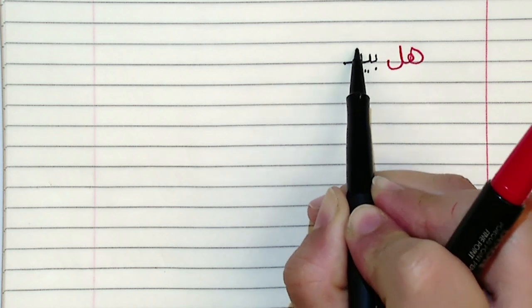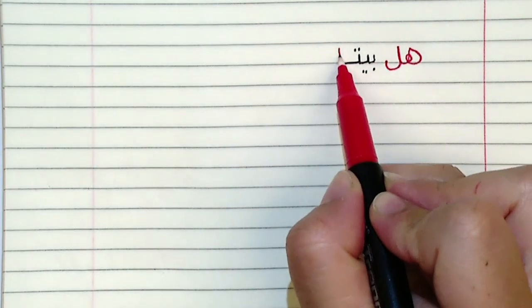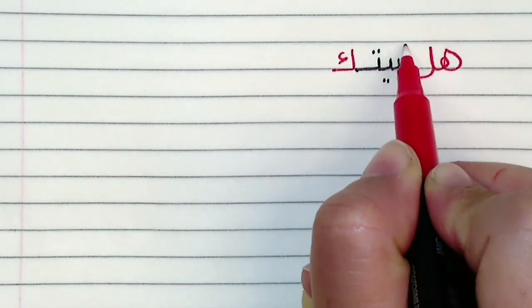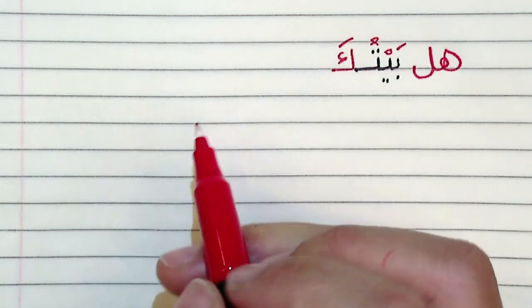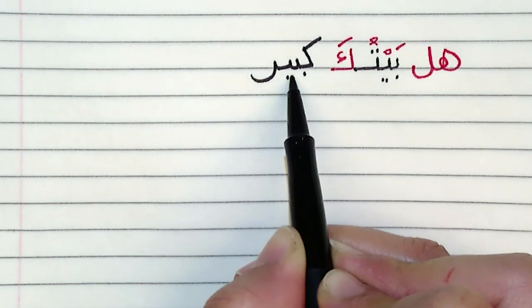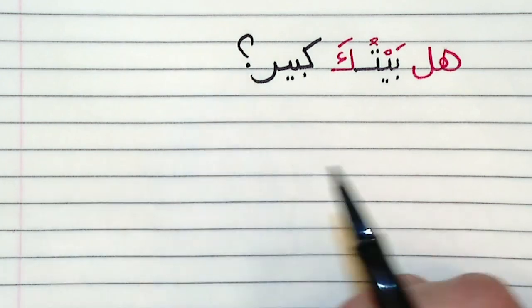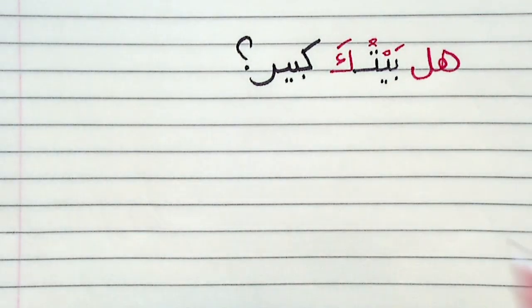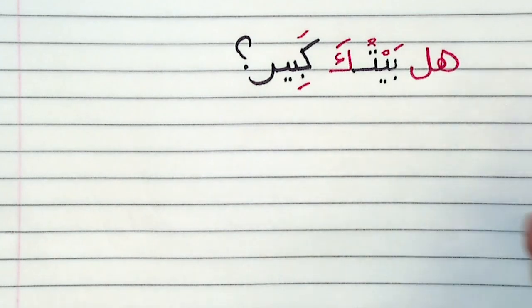I'm using بيت, and I'm talking to someone, so I need to make sure I indicate the possession. هل بيتك, is your house, هل بيتك كبير؟ Question mark.